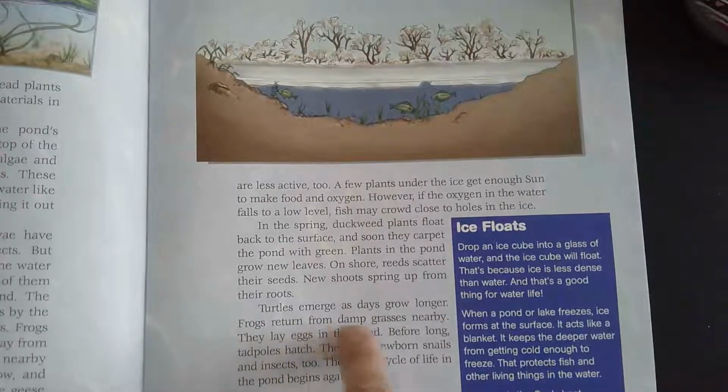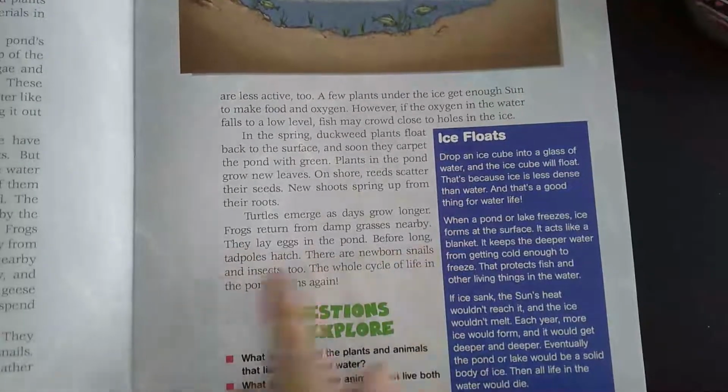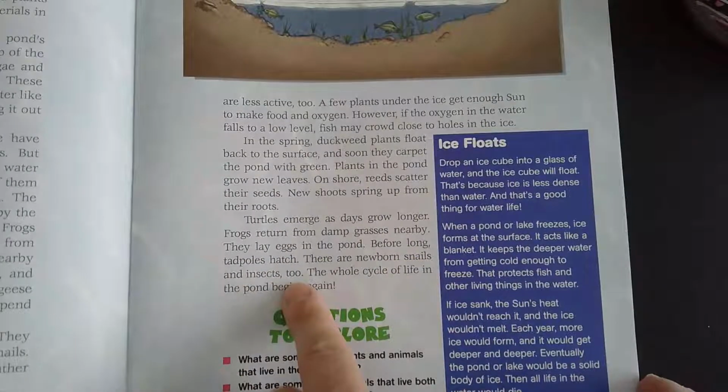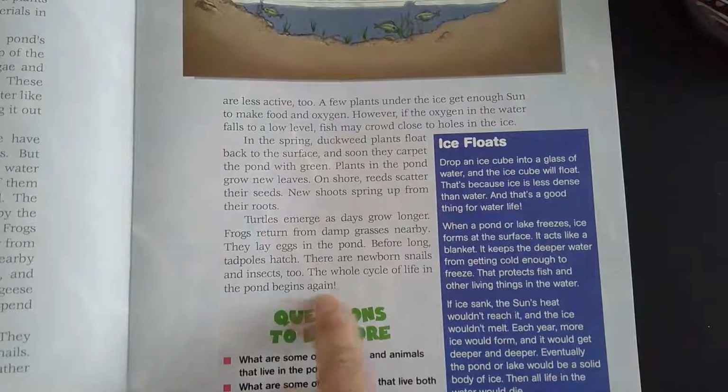Frogs return from damp grasses nearby. They lay eggs in the pond. Before long, tadpoles hatch. There are newborn snails and insects too. The whole cycle of life in the pond begins again.